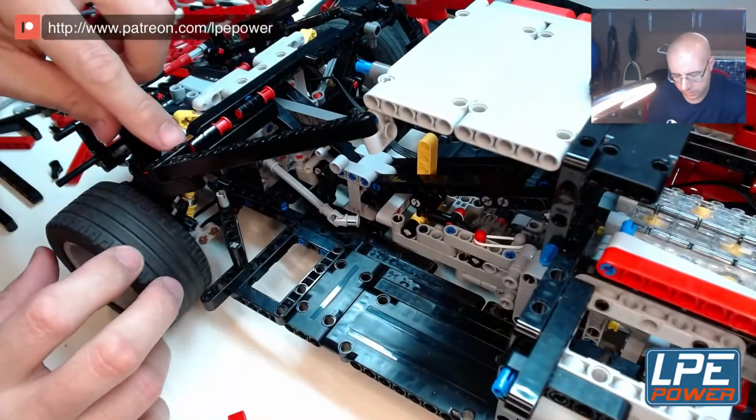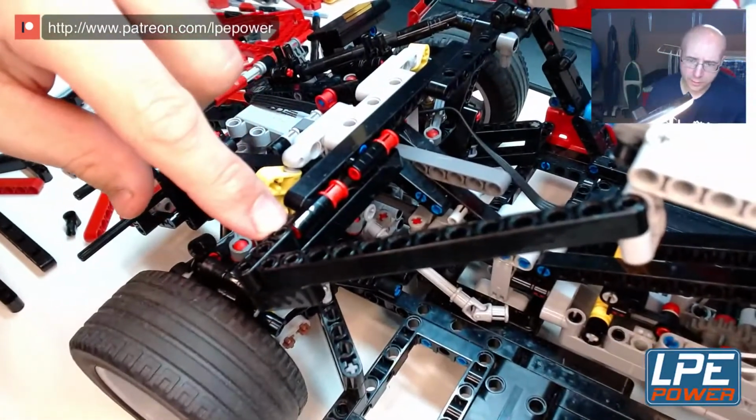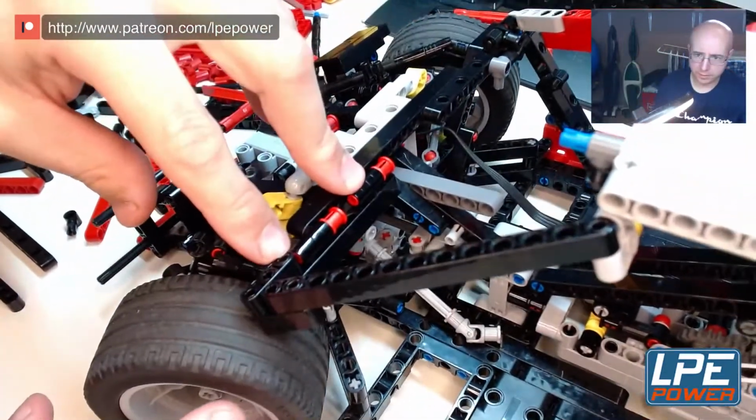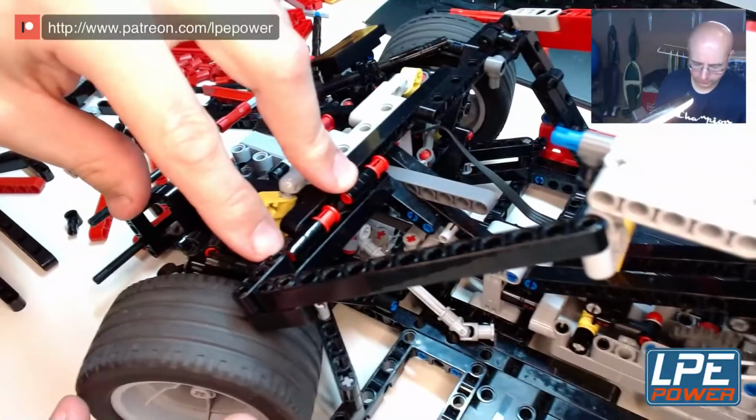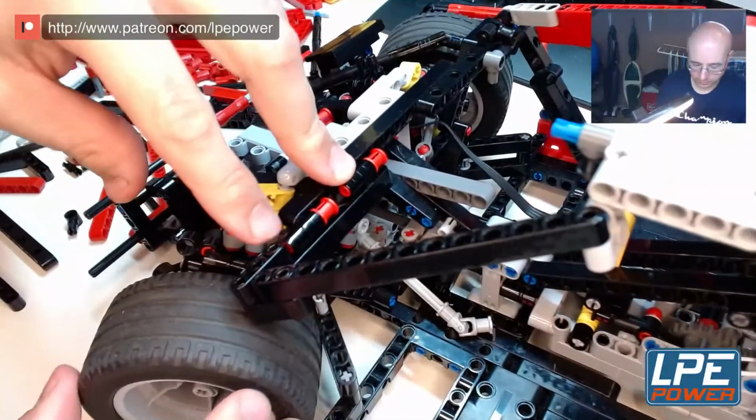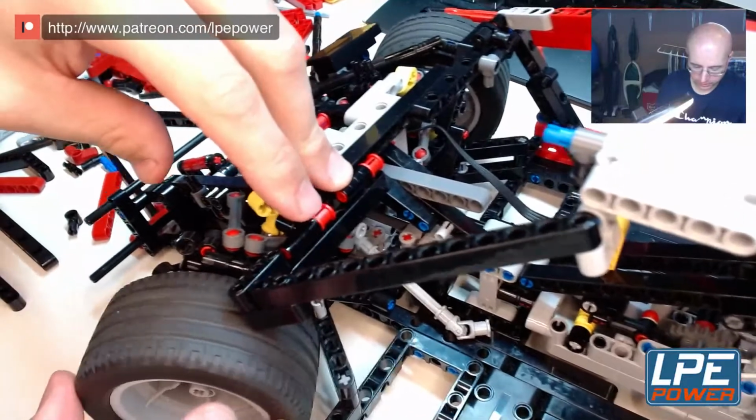You can start here at the third one. If everything else is gonna be in collision here, this is barely making it.